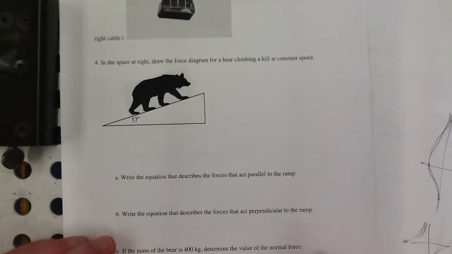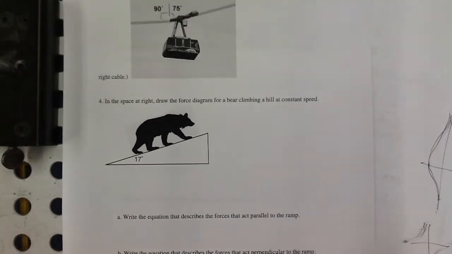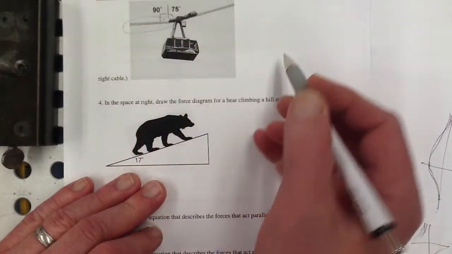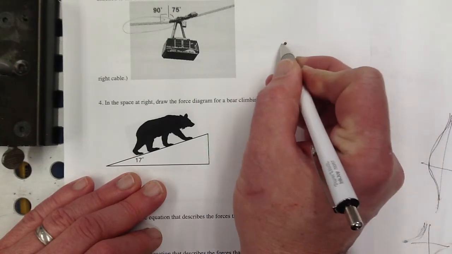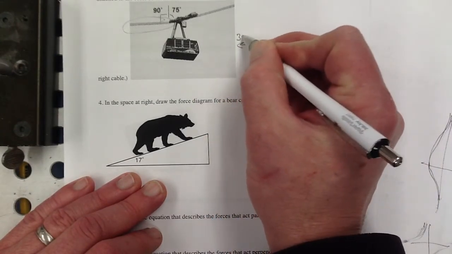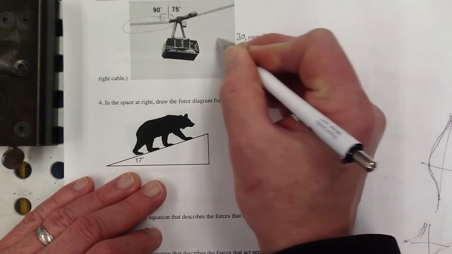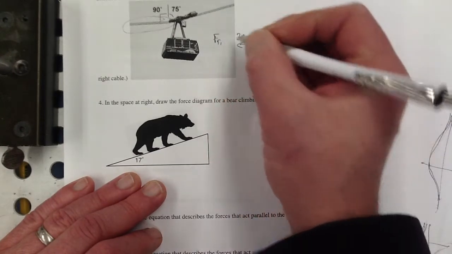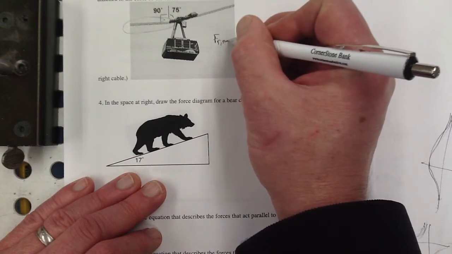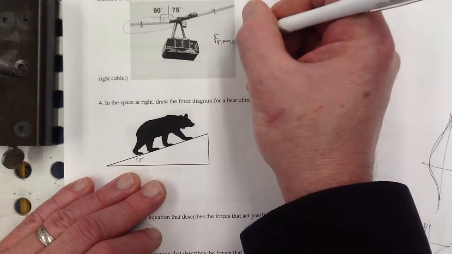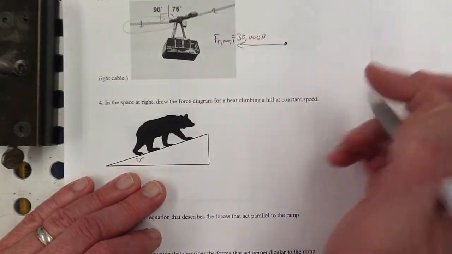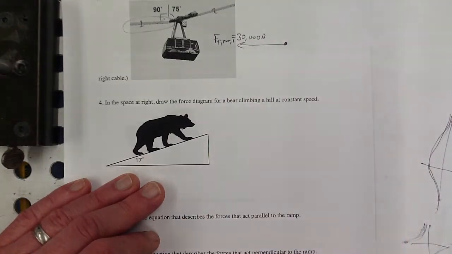Right. Determine the weight of the tram. The cable at the left exerts a 30,000 newton force. Force of tension on the tram from, let's call this cable 1, call this one 2. So from cable 1, that's equal to 30,000 newtons. And the tram is attached to the cable, so the tension in the left is not necessarily equal to the tension in the right cable.